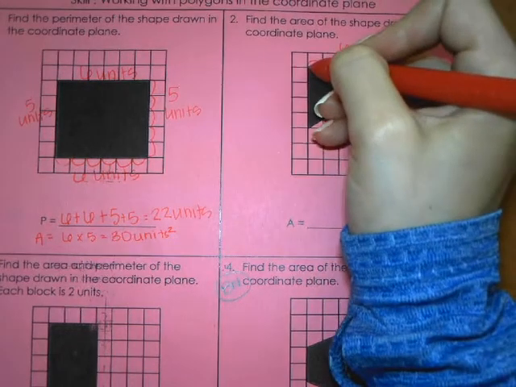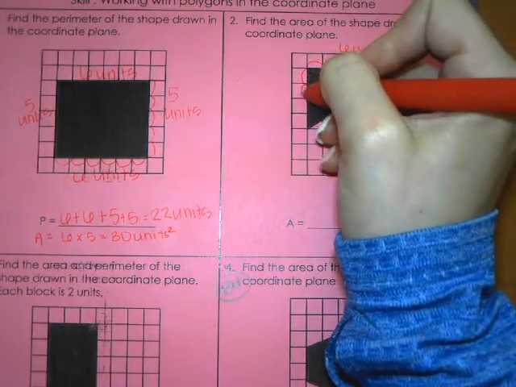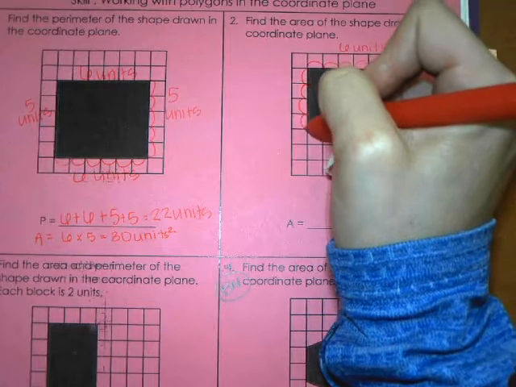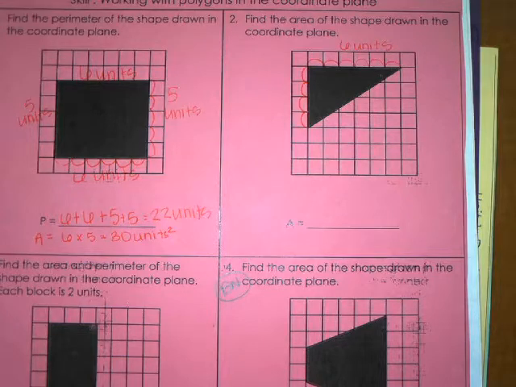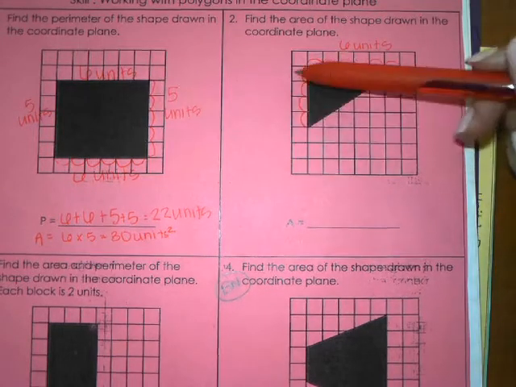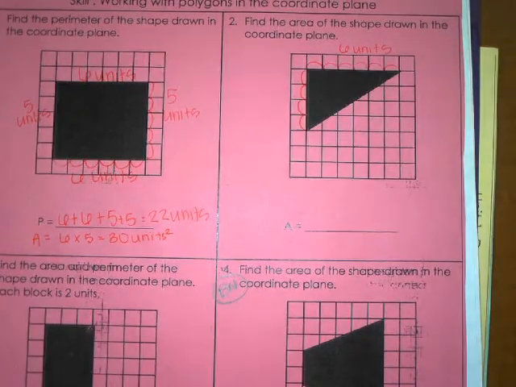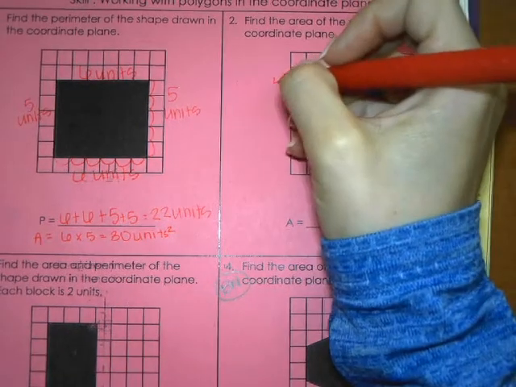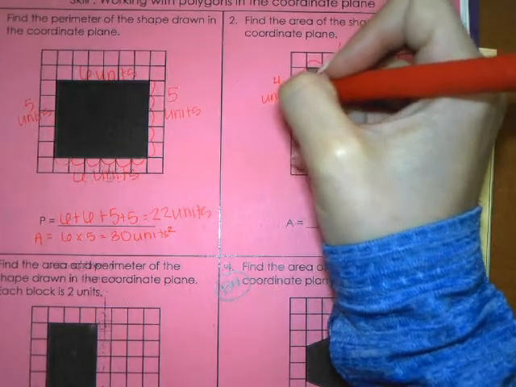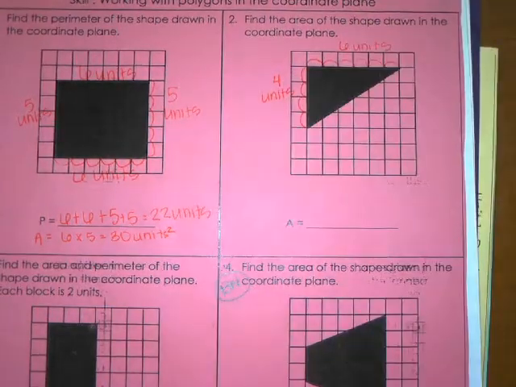Remember, you go from the point of the triangle to the other point of the triangle. It does not matter if it is not a full triangle or a full filled in square. So tell me how many units that is, you guys. Good, good, good. Hopefully you guys are all telling me 4. So those are 4 units.